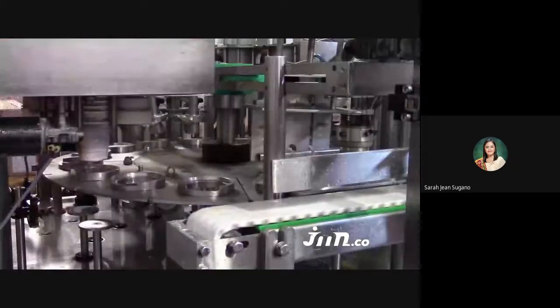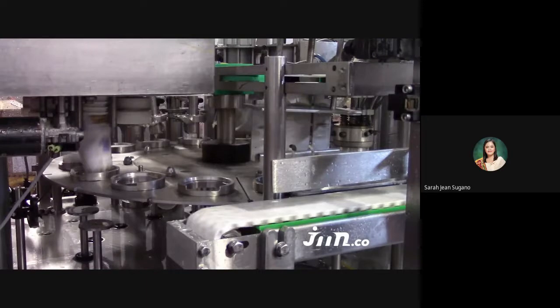The Poppers line has different toppings that go with the yogurt. They put the Poppers caps onto the yogurt.